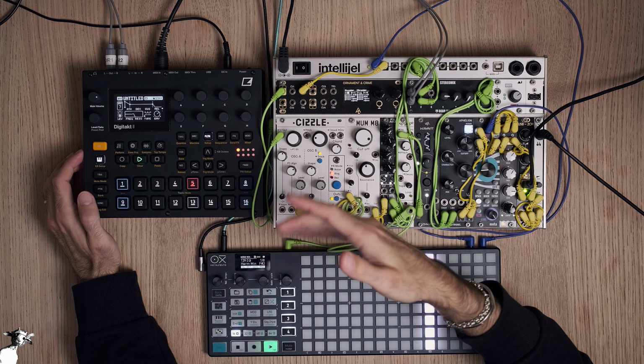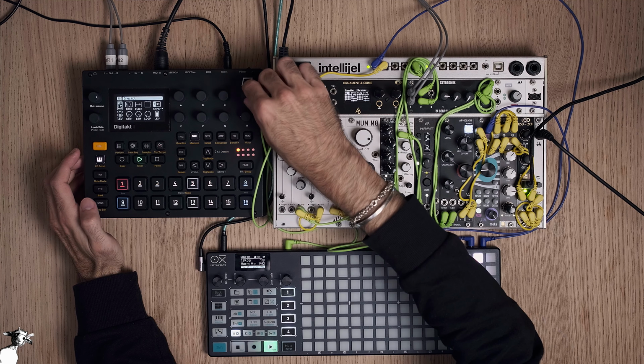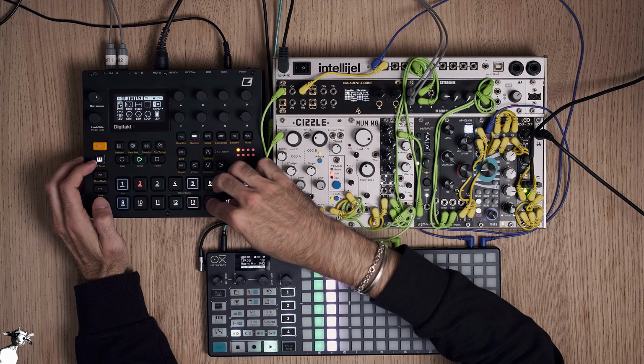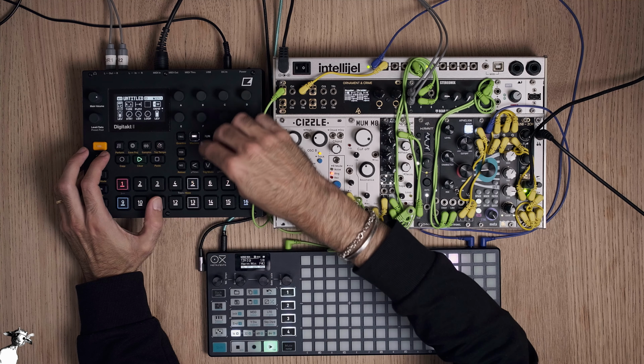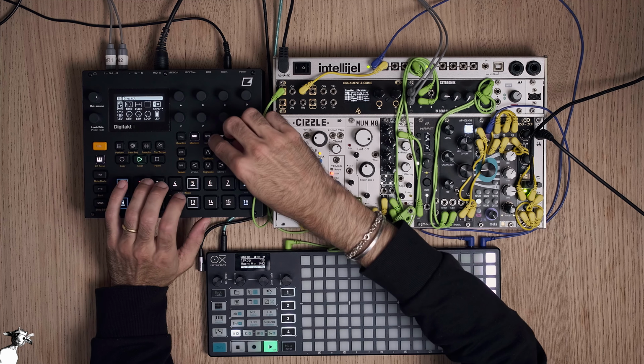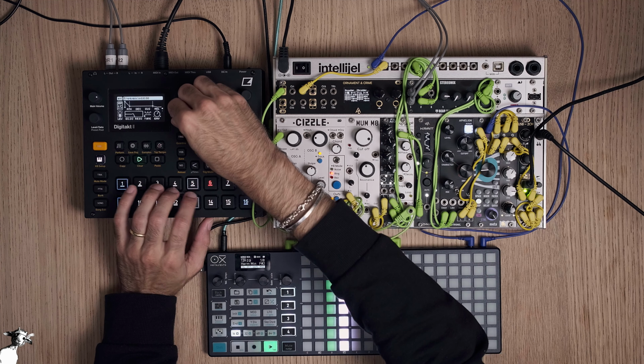And another thing that I also like, just to finish this one, let's do something different here. Let's add up, I think this is a pad. I think so.